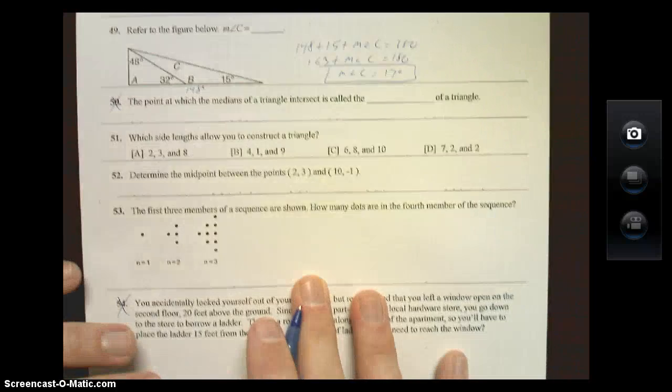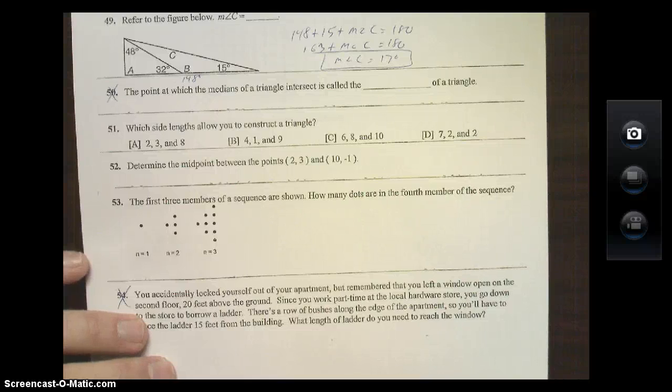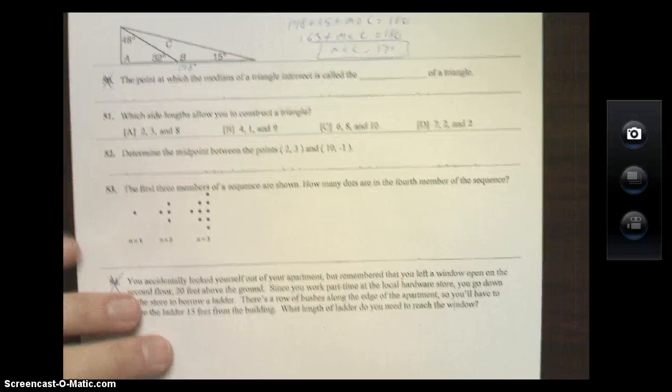Question number 50, again, this is chapter 5 material, which will not be on your midterm. That's just vocab from there. So that'll be on the final instead.